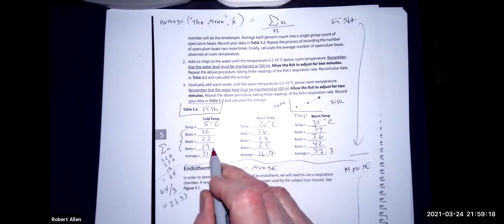So we ran it 3 times at 5 degrees Celsius. That's pretty cold. And it had 22 beats a minute. This one had 23 beats a minute. We had 19 beats. All right.